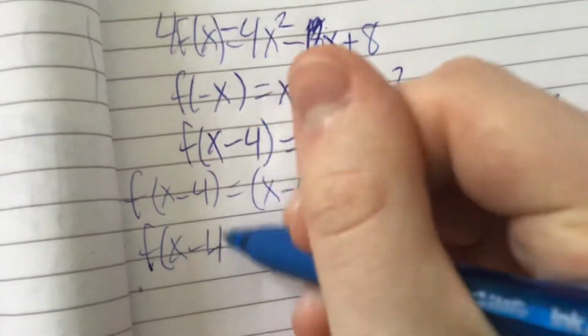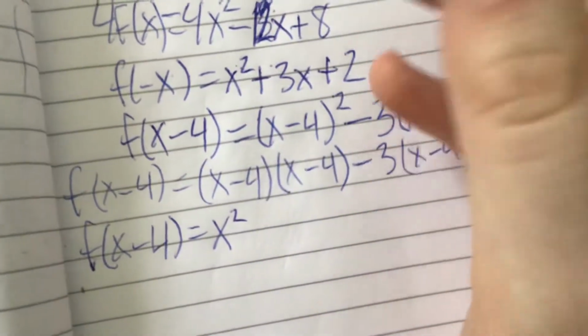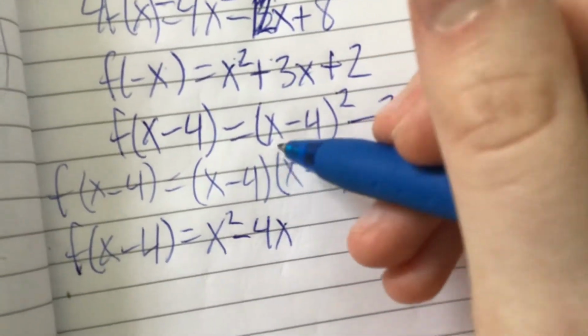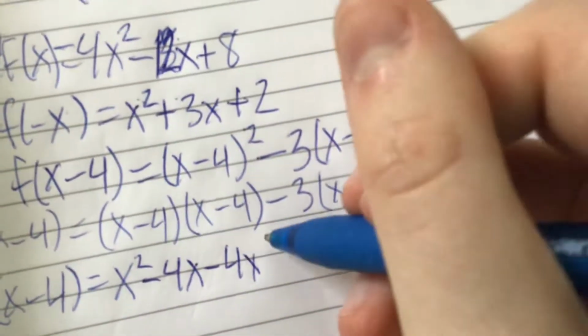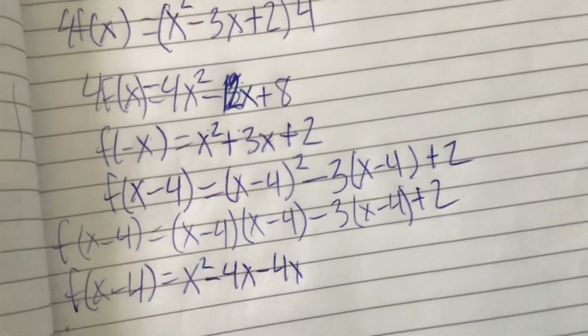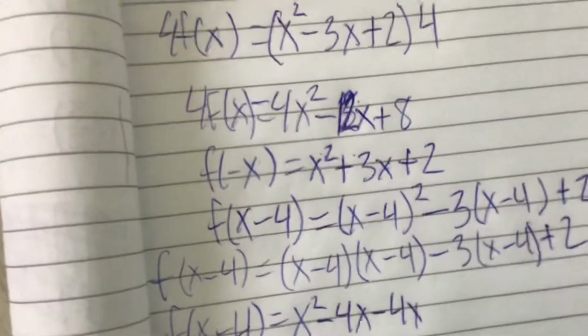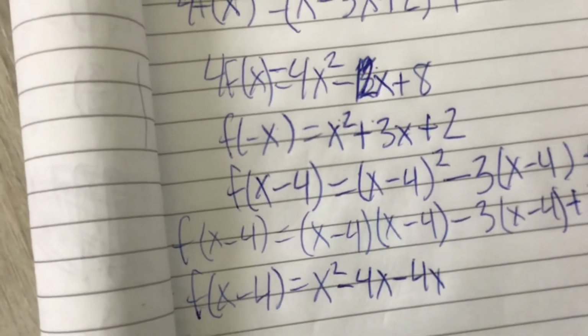So then we can solve. Pretty easy. X times x is x squared. X times negative 4 is negative 4x. Negative 4 times x is also negative 4x. And then negative 4 times negative 4 is positive 16. And that might be how it just goes for the rest of my life. Anyway. We're still in problem 14, right? Oh, we're still in problem 14. Okay.